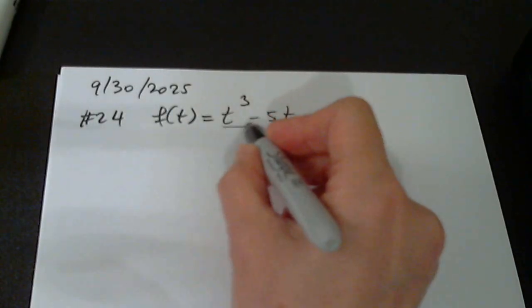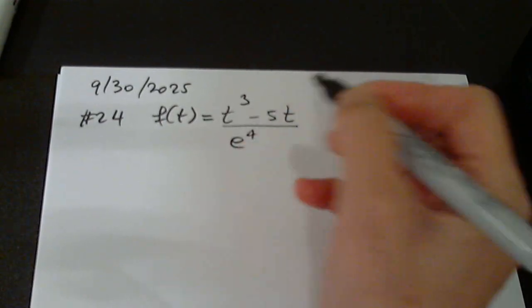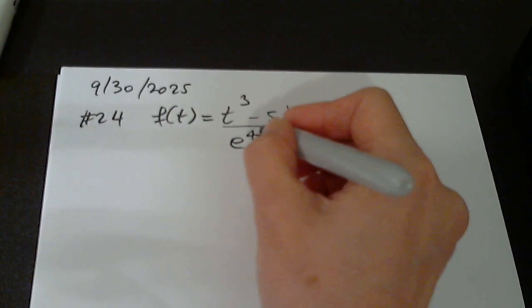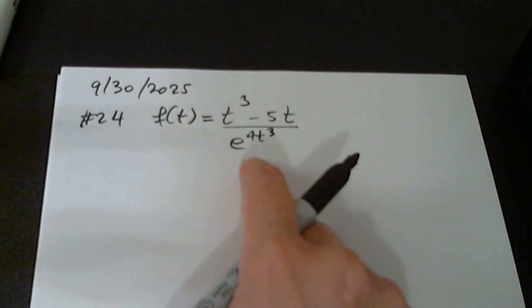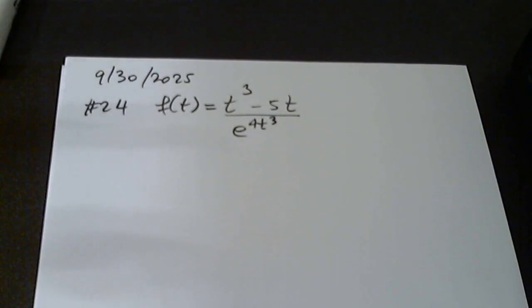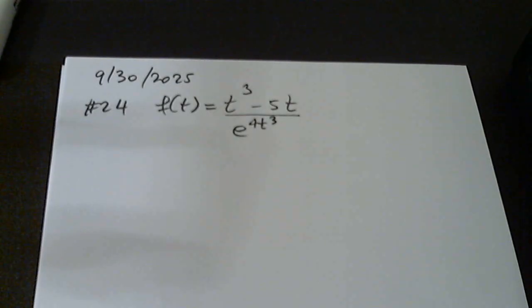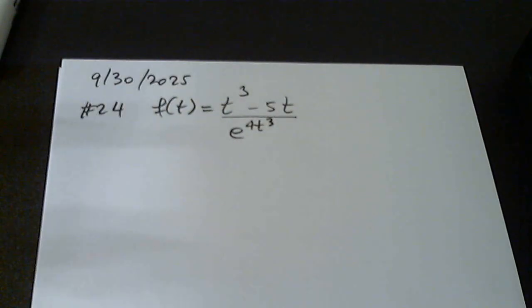over, and then e to the fourth power, and then t next to it to the third power. Okay, this one? Yes. So t to the third minus 5t over e to 4t to the third. I'm just checking my memory. We did something similar, did we not? Yes, we did. Okay, that's fine. No worries. When you get to my age, you want to check your memory.